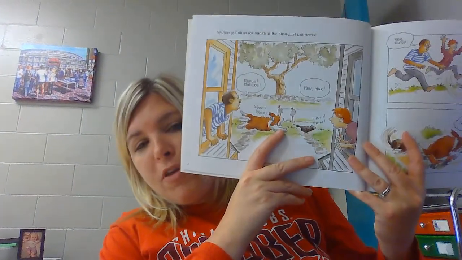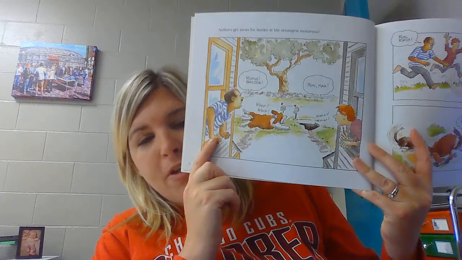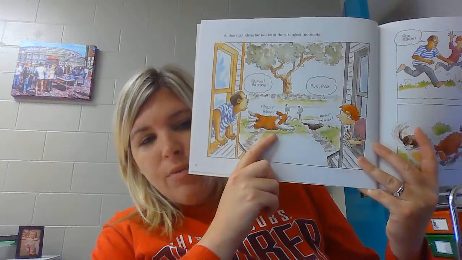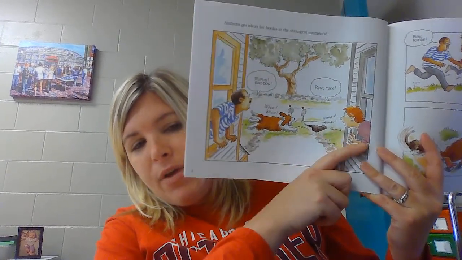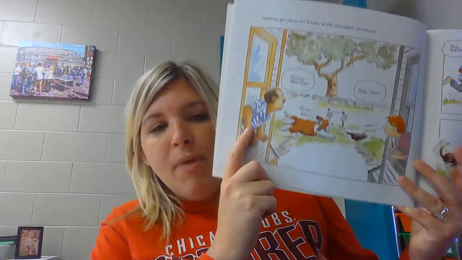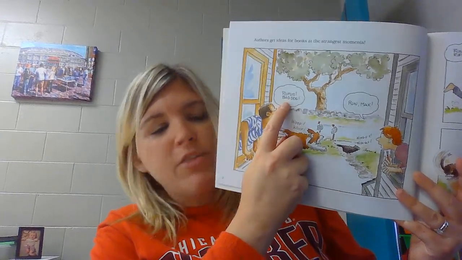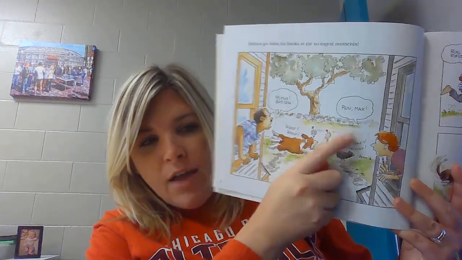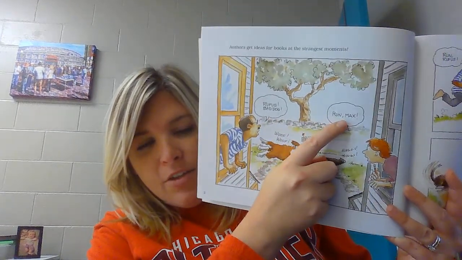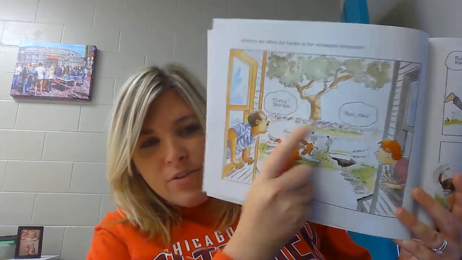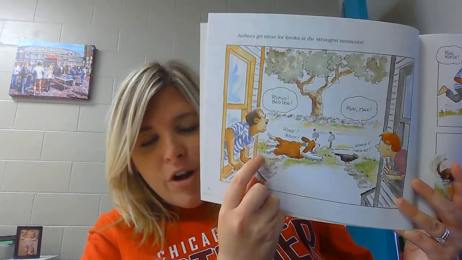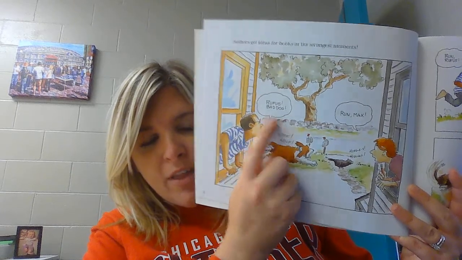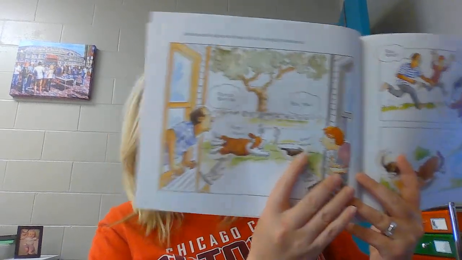Okay? So we started on this page the other day. And in the picture, we have a man, we have a dog, we have a cat, and we have a woman. And the man, here's his speech bubble, and it says, "Rufus, bad dog." And then we see the woman, and she says, "Run, Max." So our author and our illustrator work together to show us that the characters in the story, they are talking.